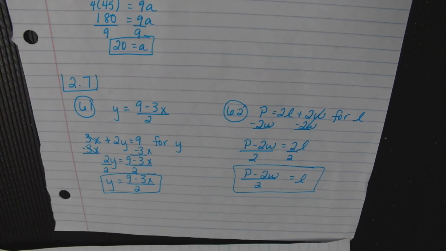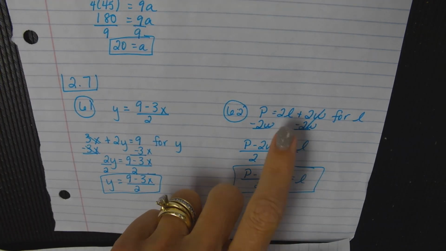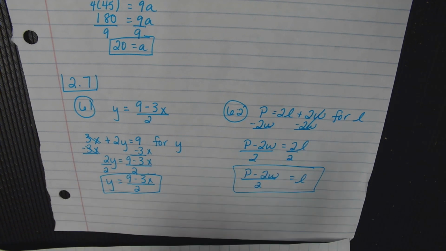Okay, let me move that. This is an actual formula for the perimeter of a rectangle. And that's it.